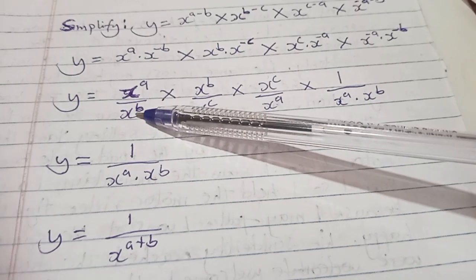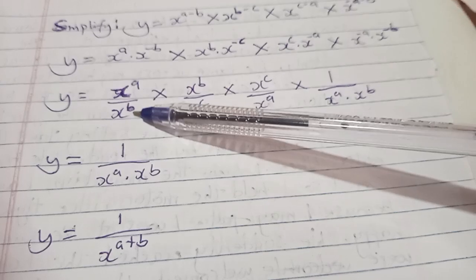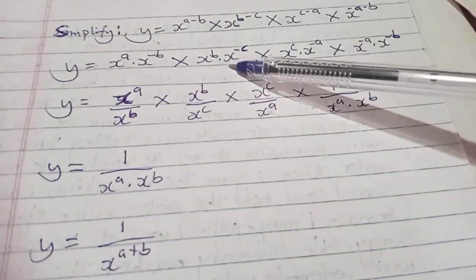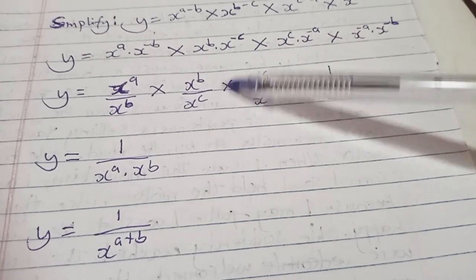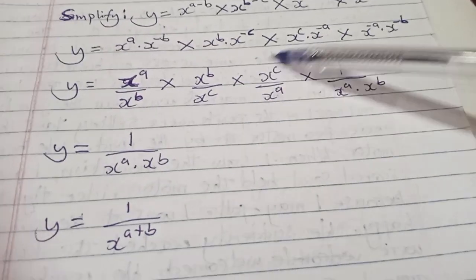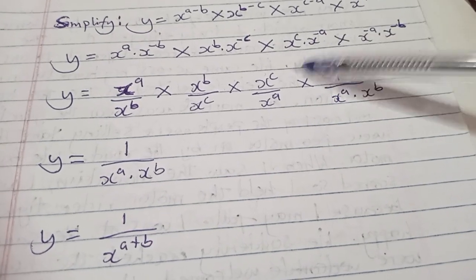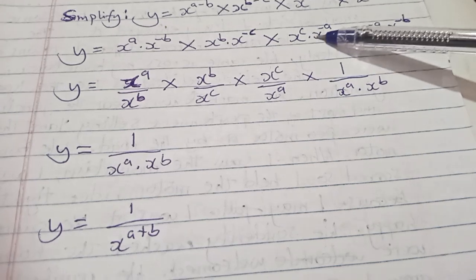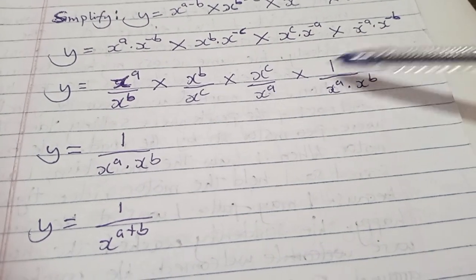Then s to the power b dot s to the power minus c gives s to the power b over s to the power c. Now s to the power c times s to the power minus a gives s to the power c over s to the power a.